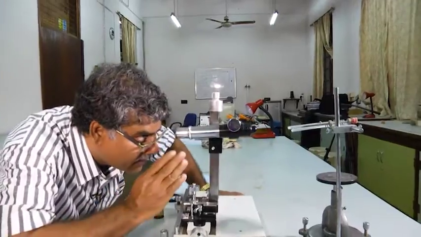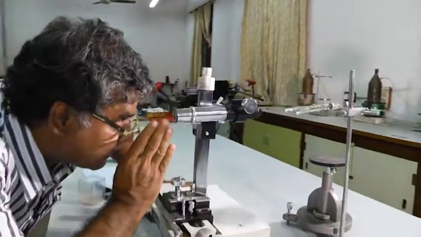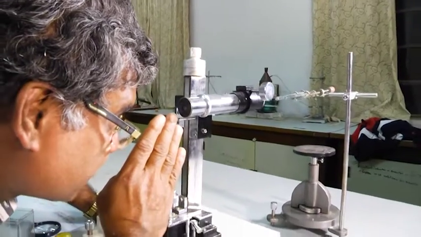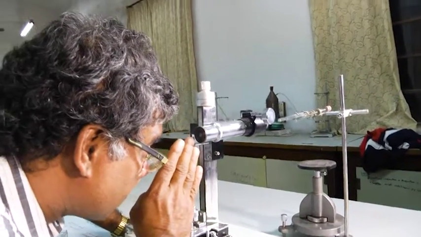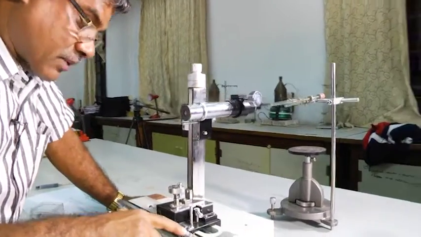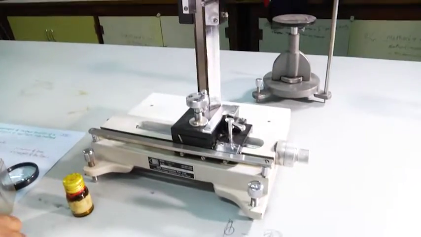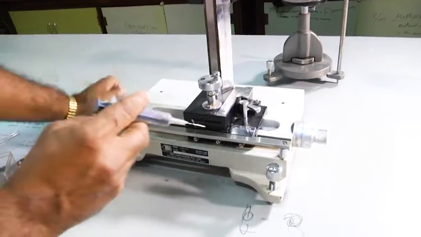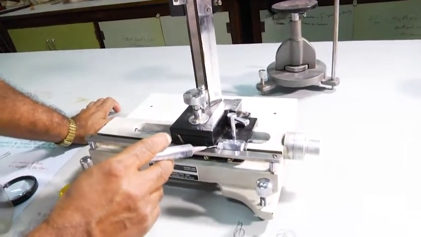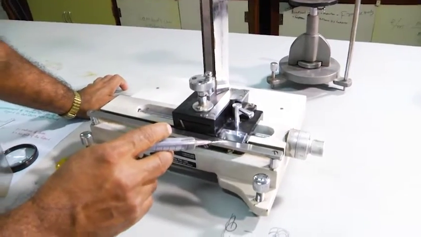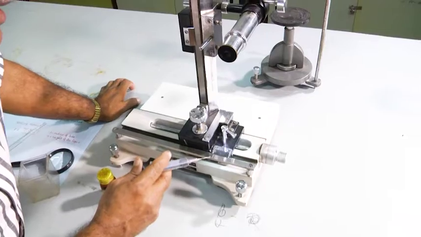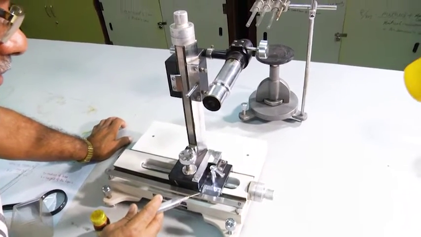Now this cross wire is set at the left edge of this hole. Now I have to take the reading from this horizontal scale. Here also I have the horizontal scale with 0 0, and from here you can take the reading.